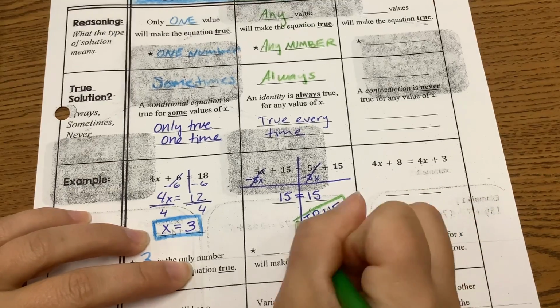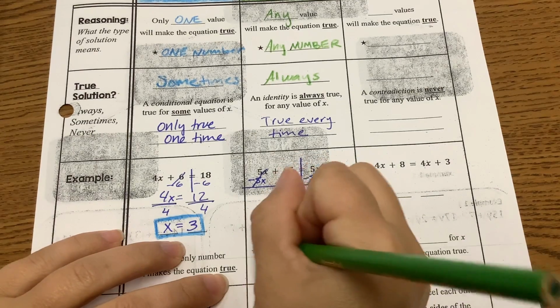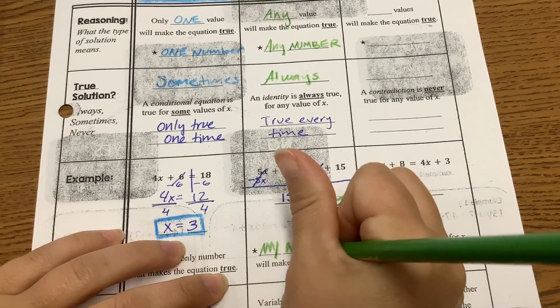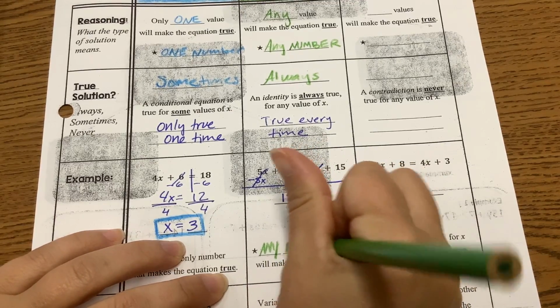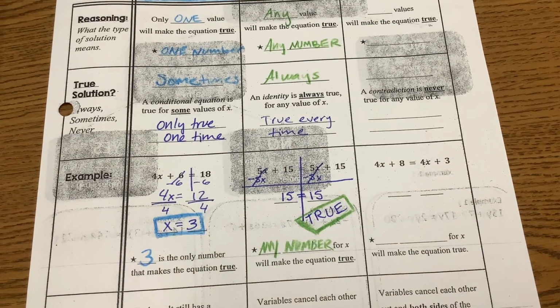When we end up with a number equals itself, that means that it's infinite solutions. That means I can put any number I want in for x, and it will make the equation true. So in this blank, it is any number for x will make the equation true.